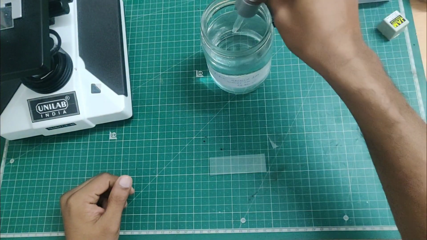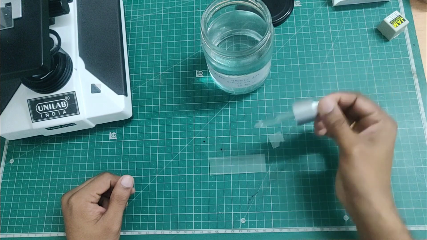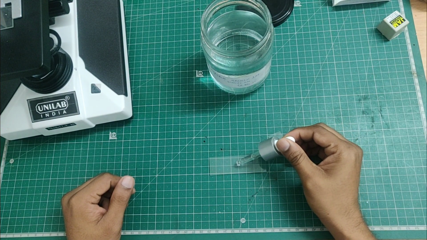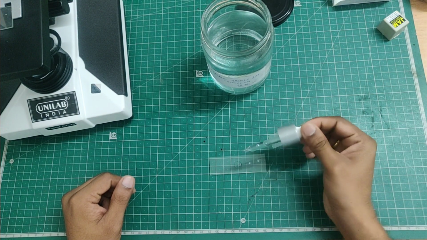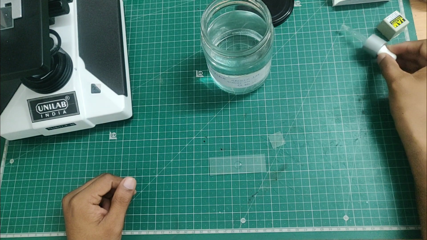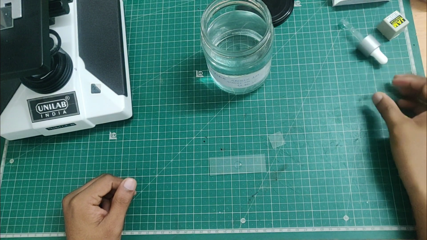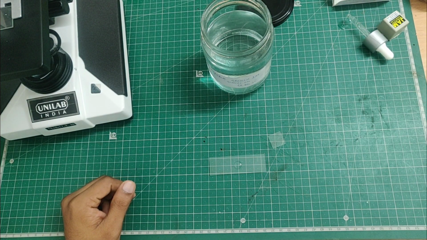I am placing a small drop of this water directly onto a clean glass slide. Since this is already water, I am not adding any extra liquid. The goal is to observe the sample exactly as it exists inside the jar without any modification.